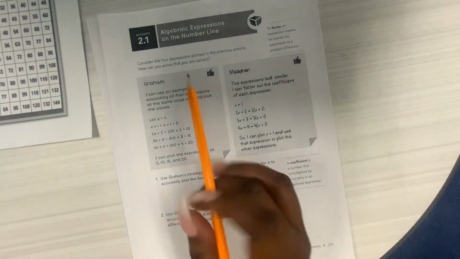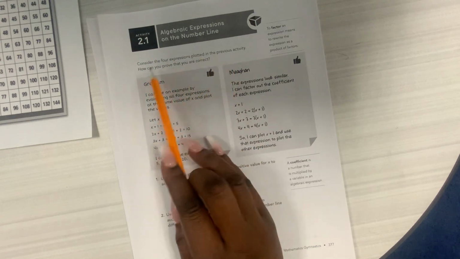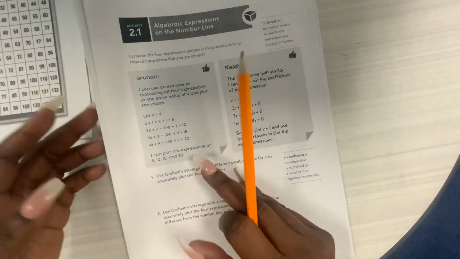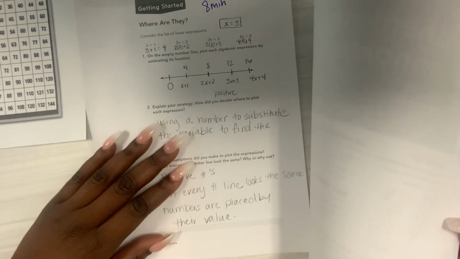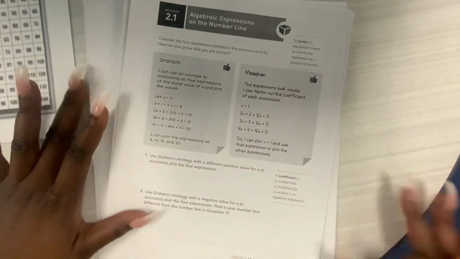Anyway, we are going to consider the four expressions plotted in the previous activity. How can you prove that you're correct? If you remember, we did our getting started. That was our previous activity. We plotted them, so we're going to use those four expressions to do this video here.